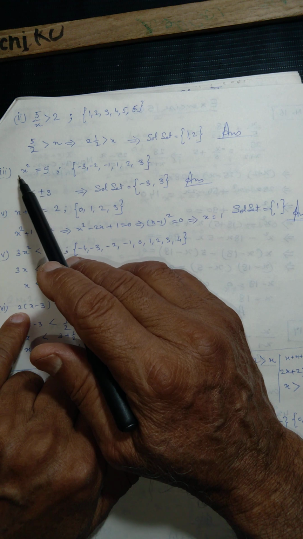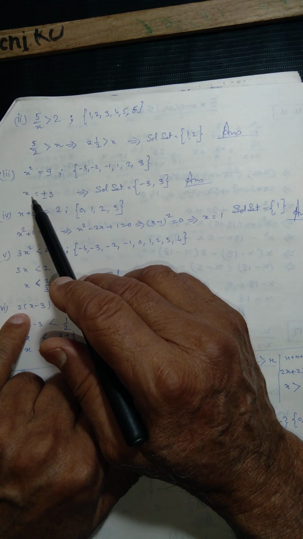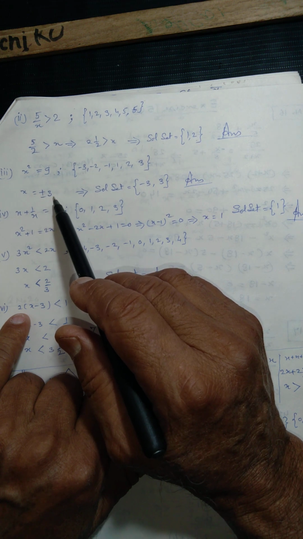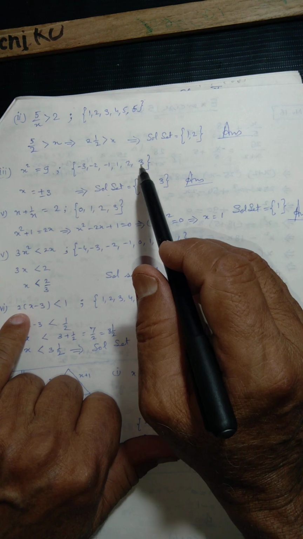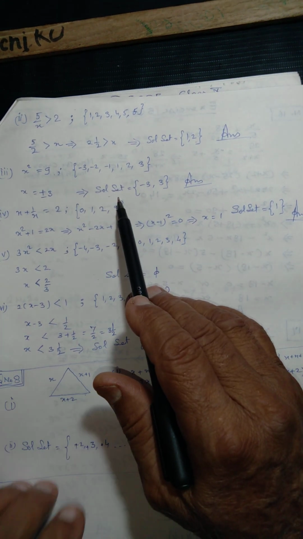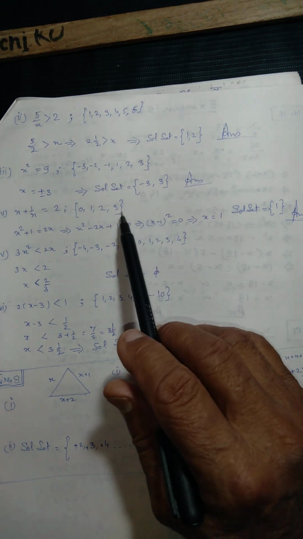Now proceed to the third part. x square is equal to 9. So x will be equal to plus minus 3. Solution set we have to find out. The replacement set is given. So the solution set will be minus 3 and 3. This will be the answer.